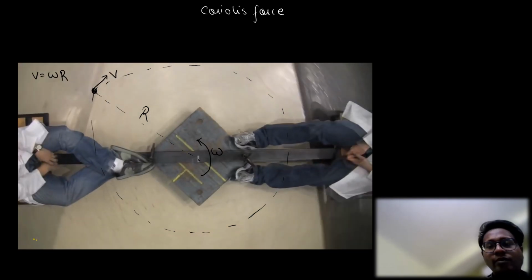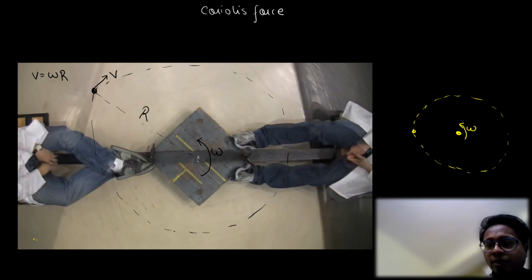This is my camera that is rotating with angular velocity omega. Any point on the ground rotates in a circle with velocity v, fair and fine, where v equals omega into r, where r is the distance from the axis of rotation. Up till this much I understood.